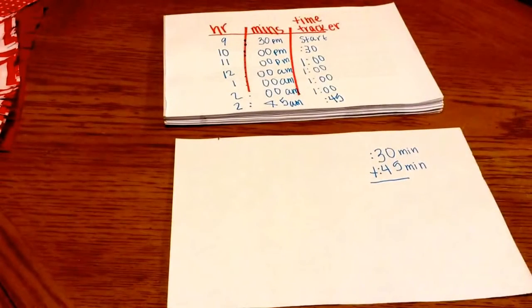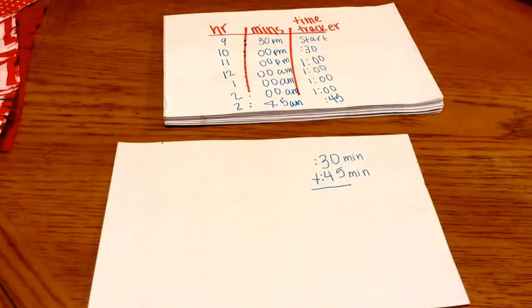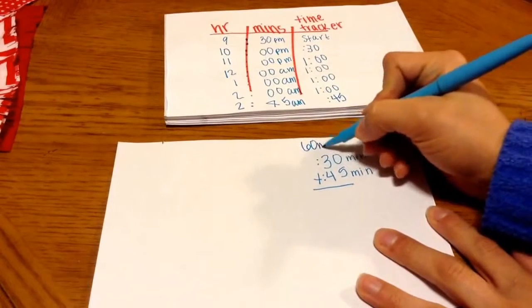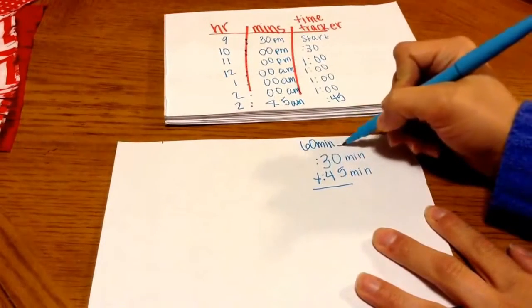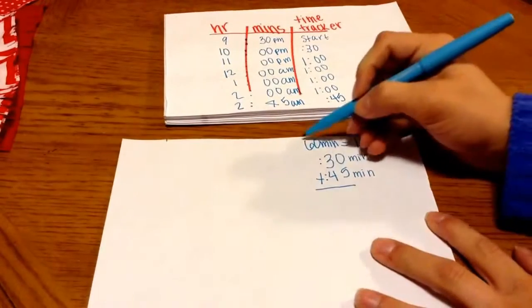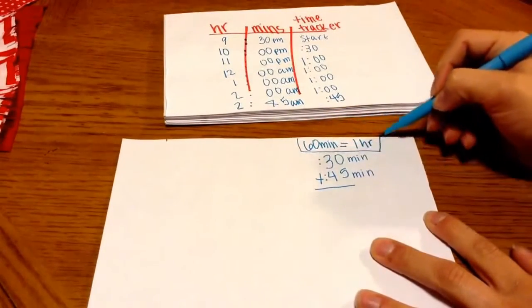So now, we have to make sure that we remember that this is base 60. We are not in a base 10 problem, because if we can remember this, 60 minutes equals 1 hour. And so this is our key indicator that we are in base 60.